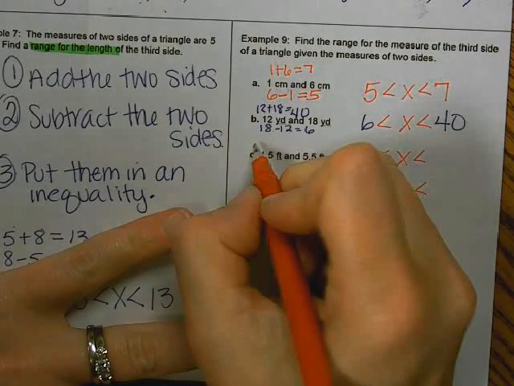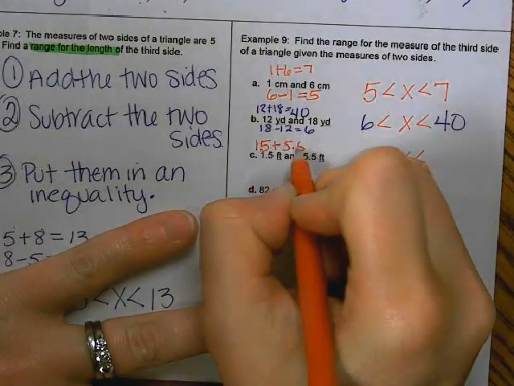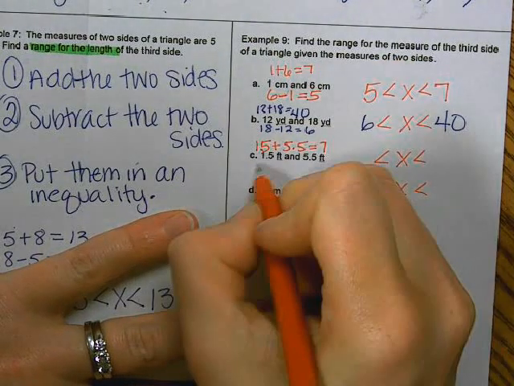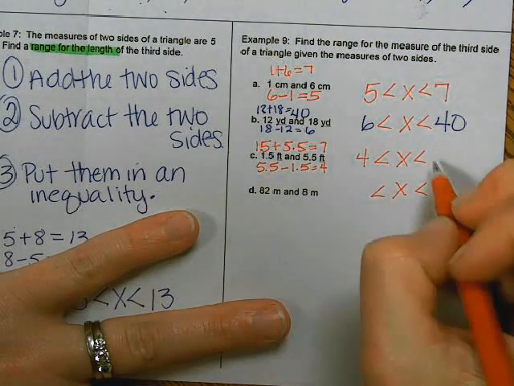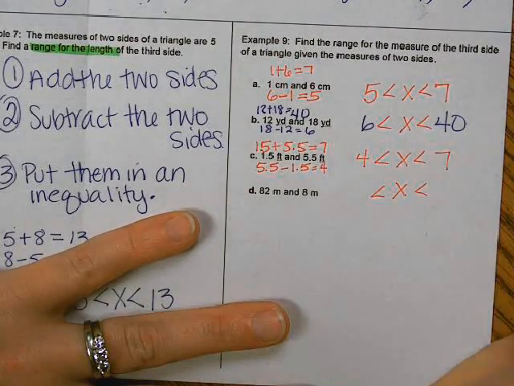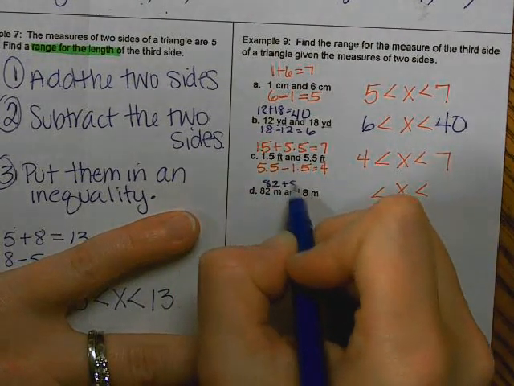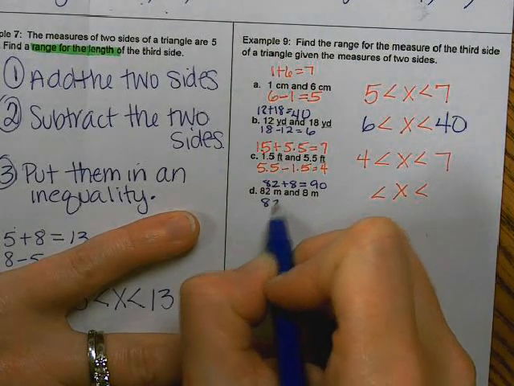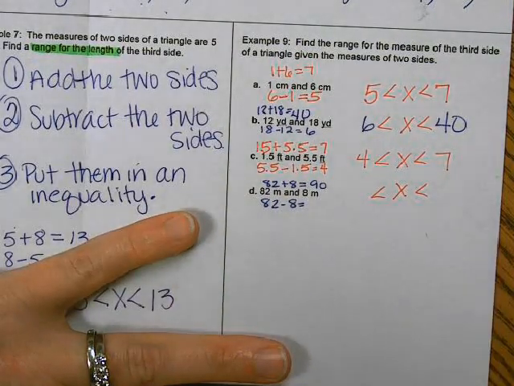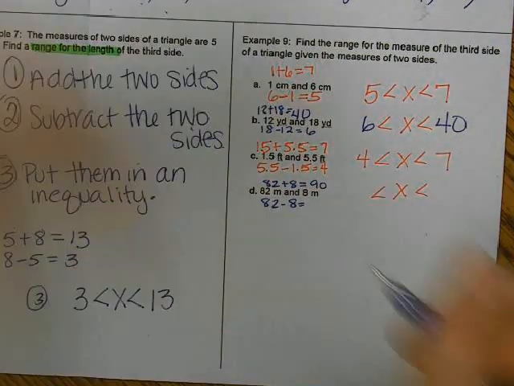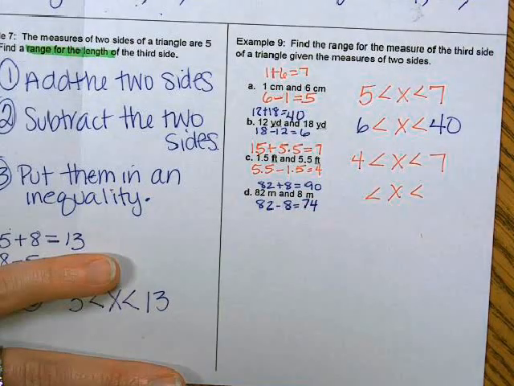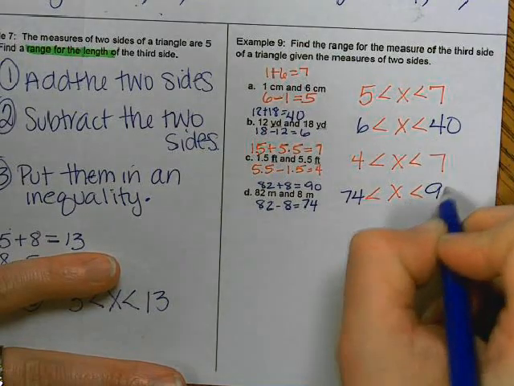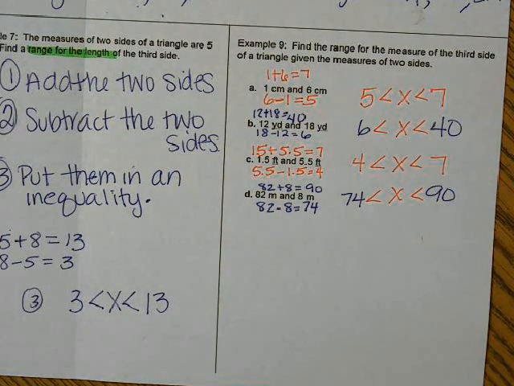Okay. Add them together, 1.5 plus 5.5, that's going to be 7. And 5.5 minus 1.5, that's going to be 4. So smaller number here, bigger number there. Last one, add them together, 82 plus 8 and 82 minus 8. 82 minus 8, what is that, 74? Let me make sure, I don't want to be wrong. 82 minus 8, 74. So remember, smaller number here, bigger number here. It's that easy, okay? Not meant to be super hard, it's just meant to be easy, okay?